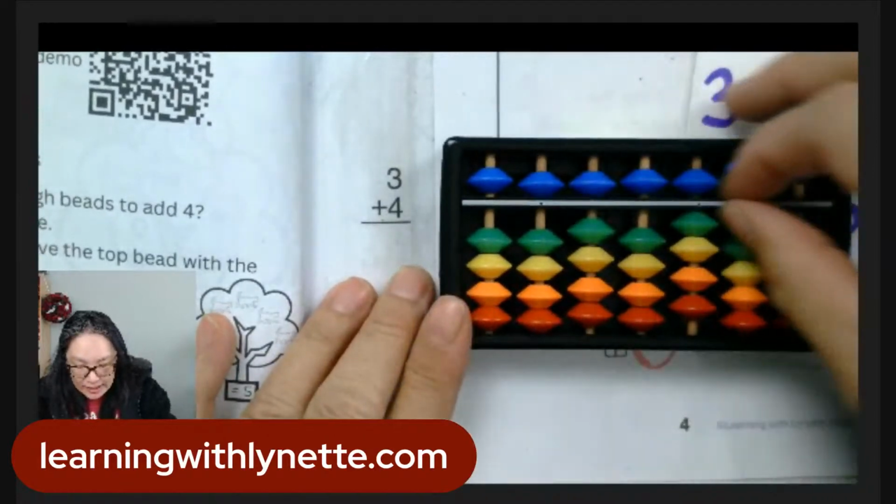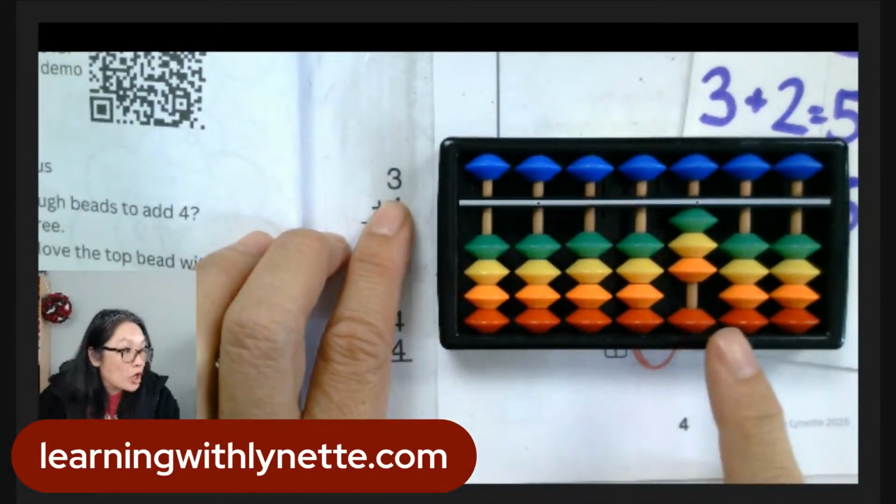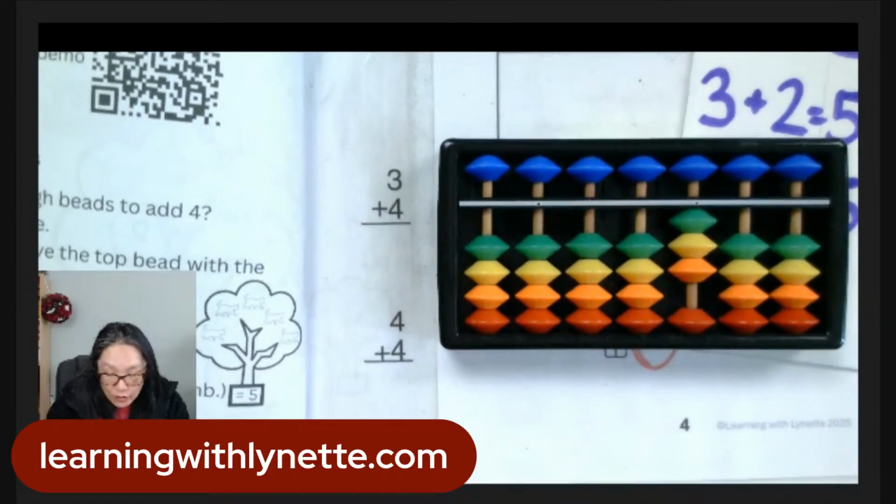When does that ever happen? It happens when we want to add the three. I'm going to add the three to the abacus, and then I'm going to add four. Notice on my abacus I don't have enough beads to add a four. When I don't have a four, this is my question, right?